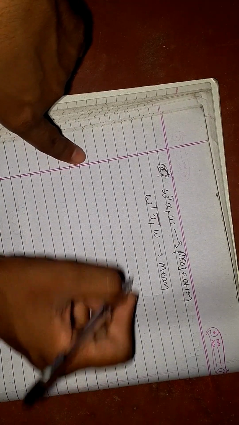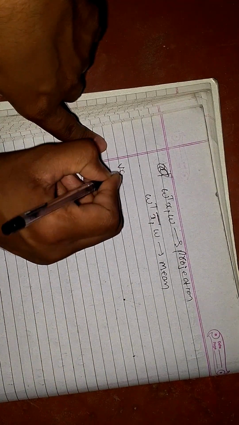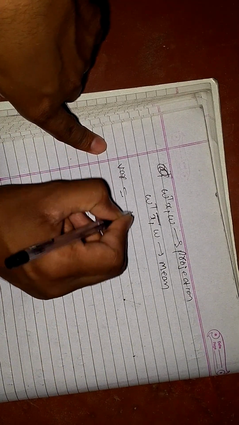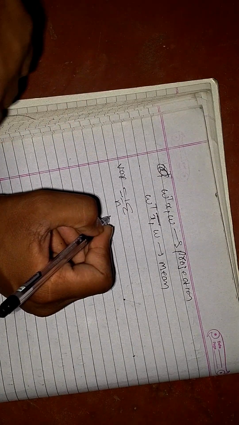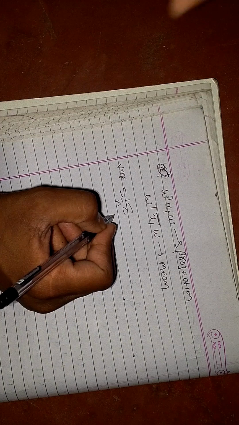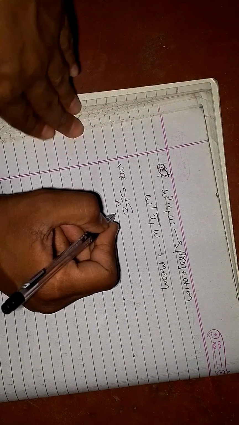Okay, and the variance here is going to be 1 by n, or maybe n minus 1, or maybe n. It doesn't matter too much.